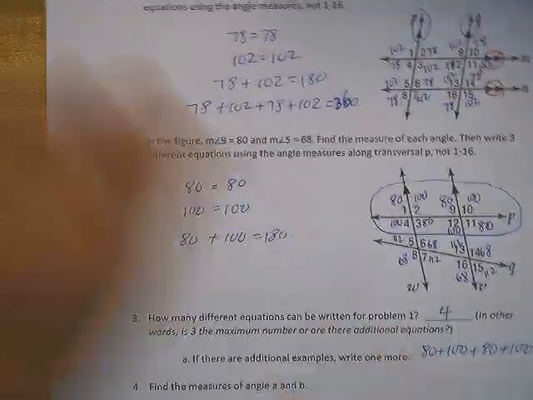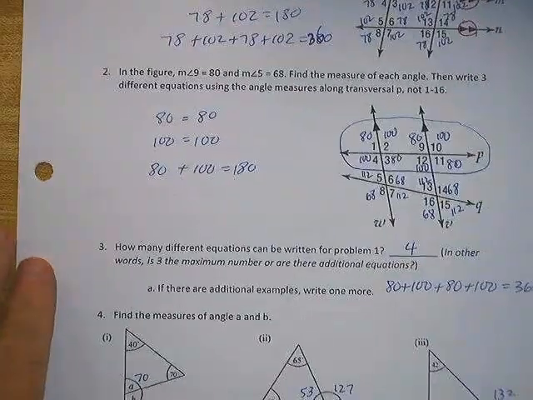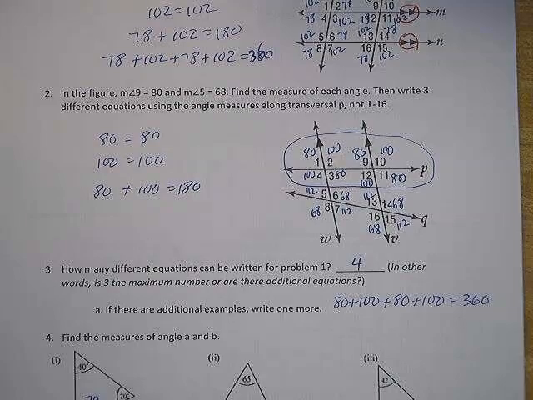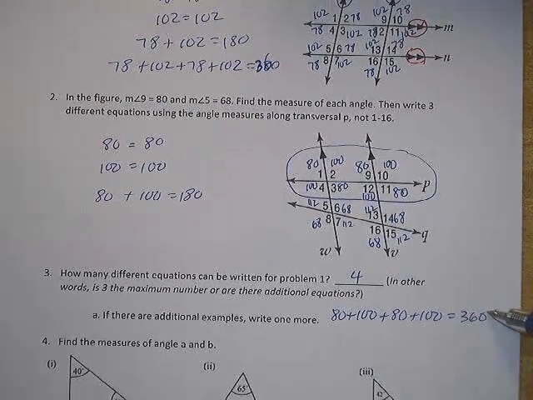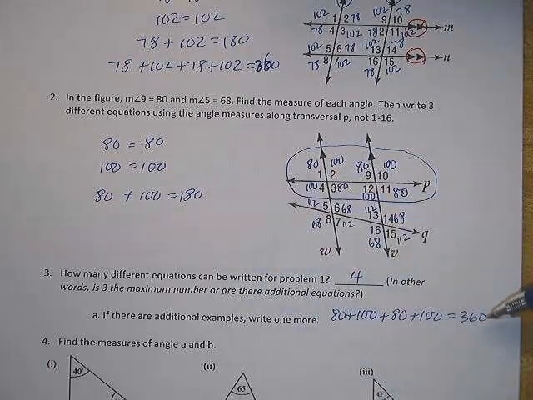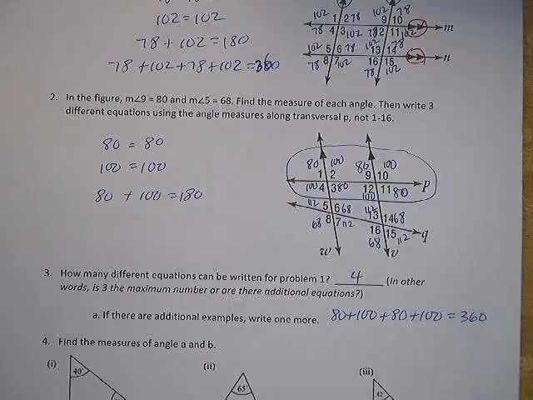Problem 3 is actually a continuation of problem number 2. So I believe there are 4 equations together if you're only using the 80 and the 100. Obviously, you could come up with other combinations where the sum is bigger than 360, but we basically talk about angles either being the same, adding up to 180, or adding up to 360. Those are the most popular equations.